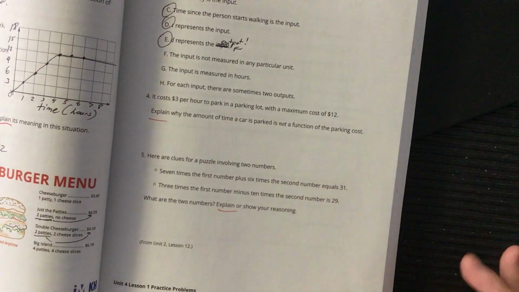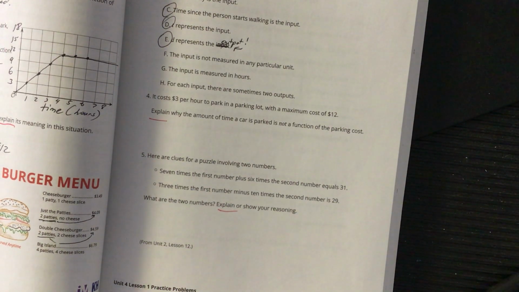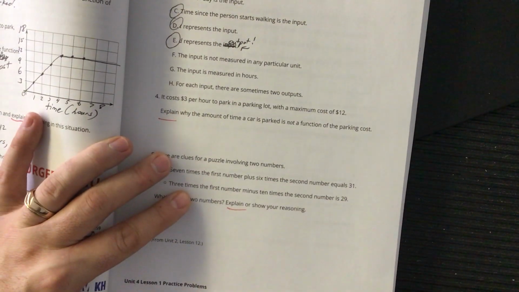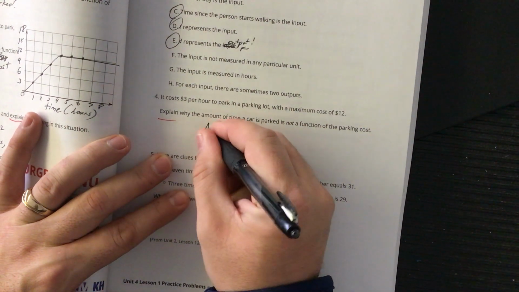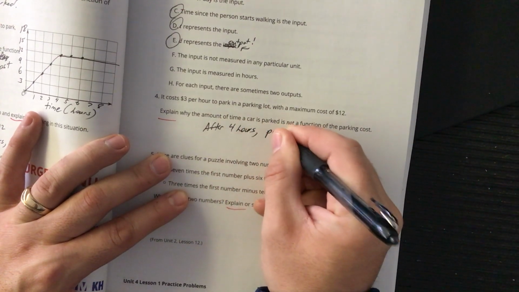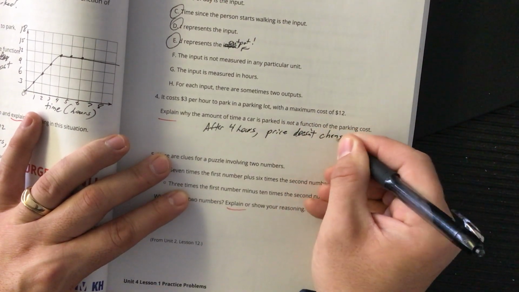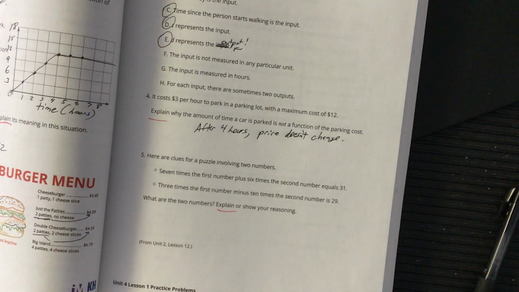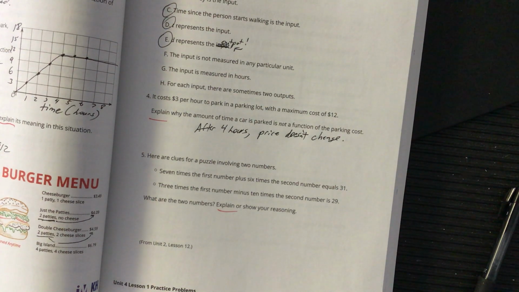Question F. $3 per hour to park in a parking lot with a maximum cost of $12. Explain why it is not a function. Because after 4 hours, the price doesn't change. If it were a function, it would have to be $3 per hour for however many hours you park. You park there for 20 hours, it's going to cost you $60. It can't ever stop. It's consistent forever.